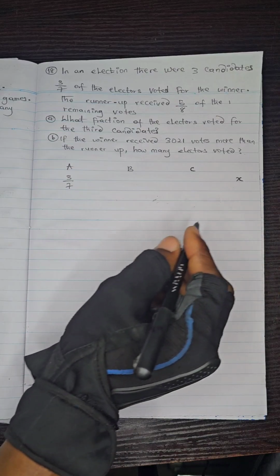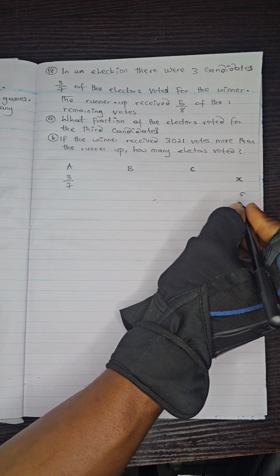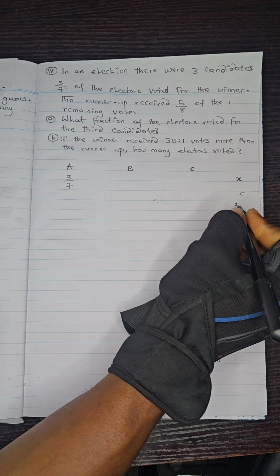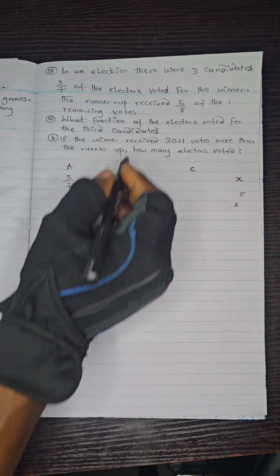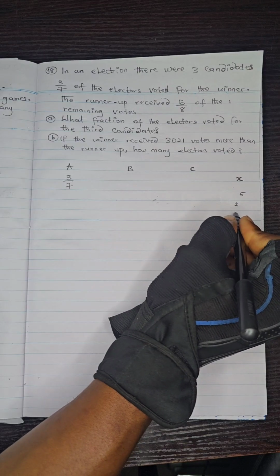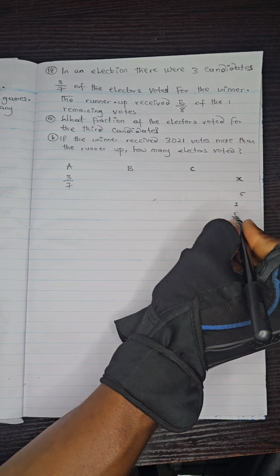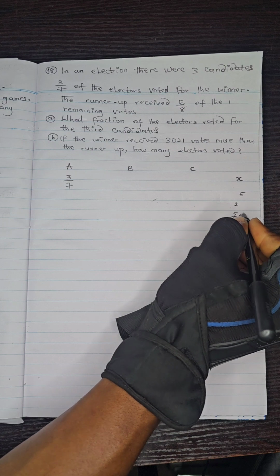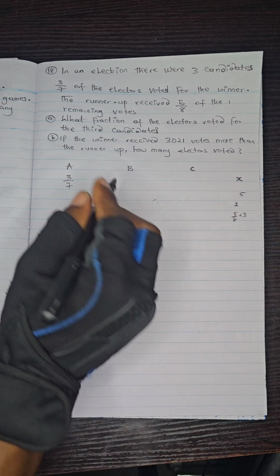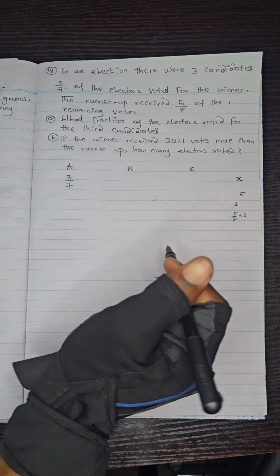Let's assume we have 5 voters and the winner got 2. Runner-up means second position, and got 5/8 of what is remaining. When you take away 2 from 5, you have 3. So the runner-up got 5/8 of 3, what is remaining. So not a direct fraction, but a fraction relating to the remainder.